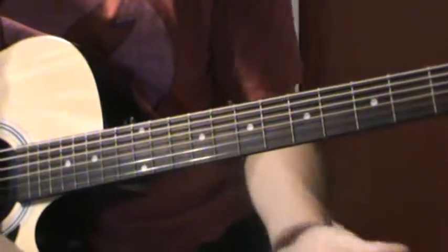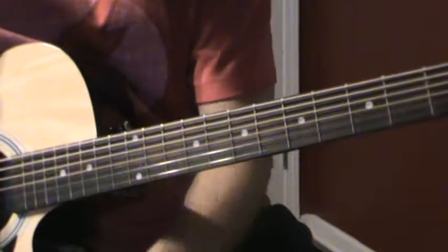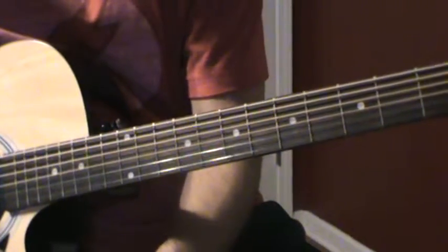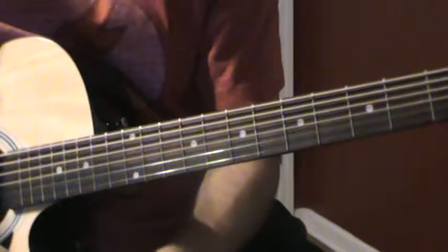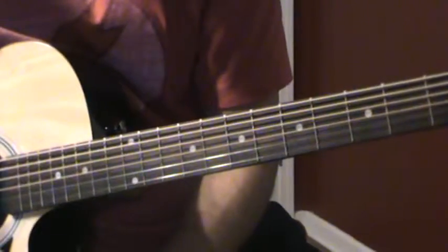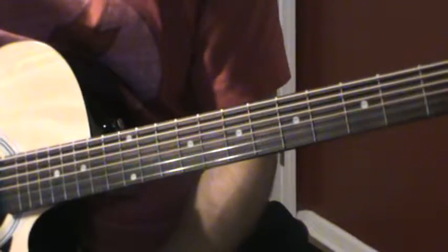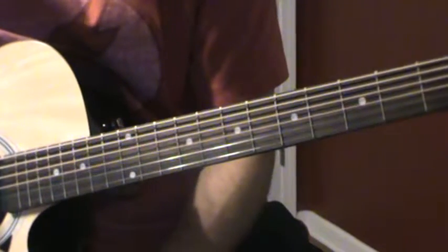Good luck. Fight through the cramps, okay? If you've got short, fat fingers, it's going to be harder for you to do it. The longer your fingers are, the easier it is to play guitar, but the good news is there's a lot of people that are really good at guitar that have short, fat fingers. Okay, so there's always a way to do it.